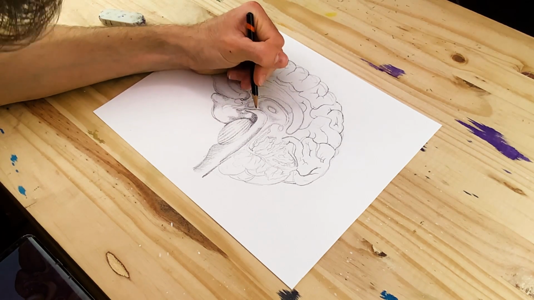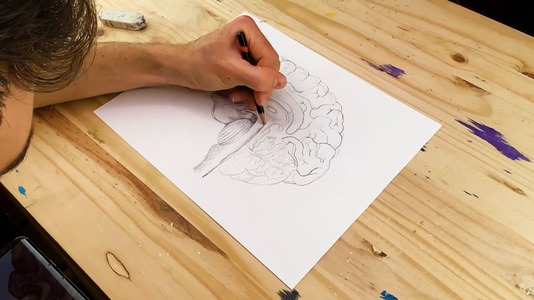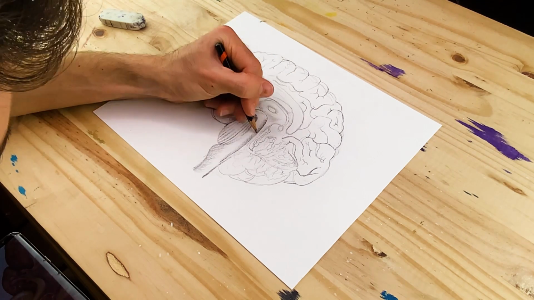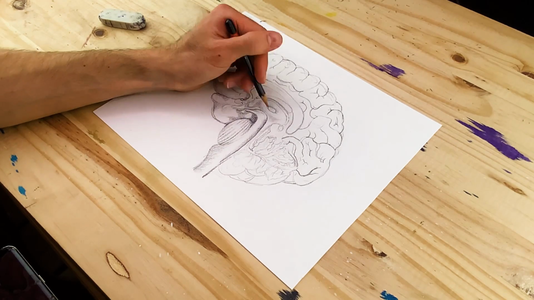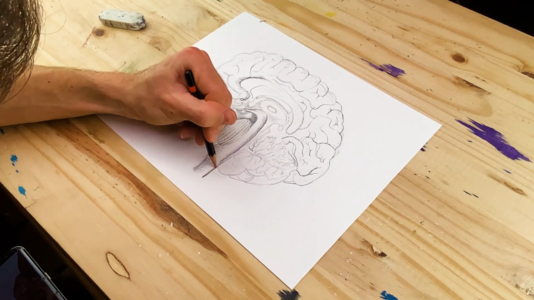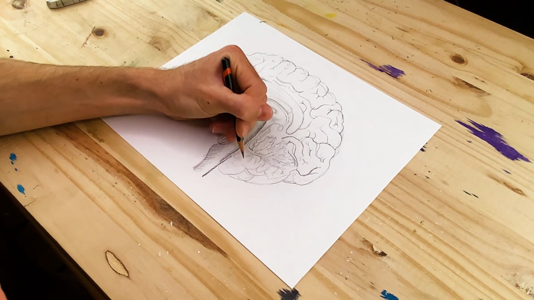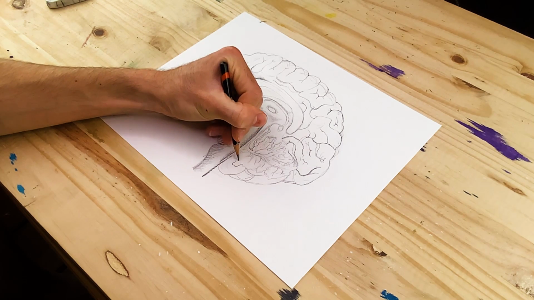So for instance, as we move through the pons, we can start shading in the little ridges that are definitive of the structure of the pons. Or for instance, as we continue, we start to add some shading along the rounded outline of the two circular structures that is the pituitary gland. And this is kind of the mentality we want to have with each of these features.